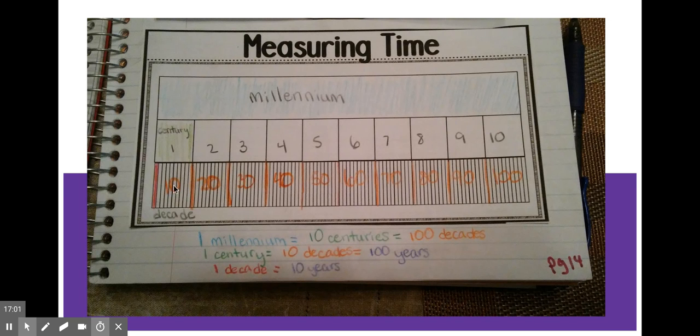And this red right here represents 1 decade. The orange represents every 10 decades. So 10, 20, 30, 40, 50, and so on. And this shows you that there are 10 centuries in a millennium, 100 decades in a millennium.